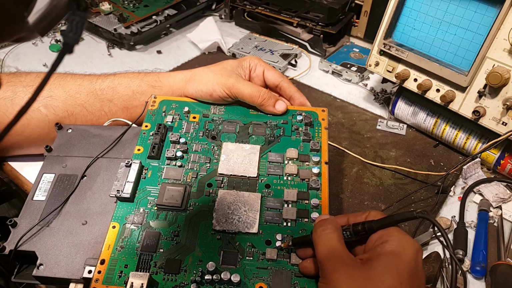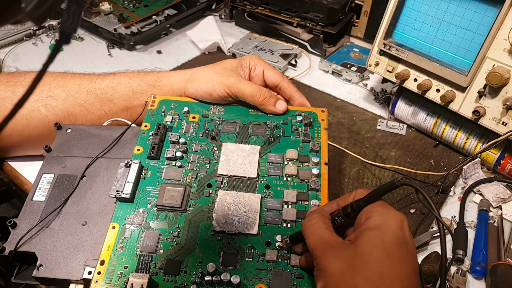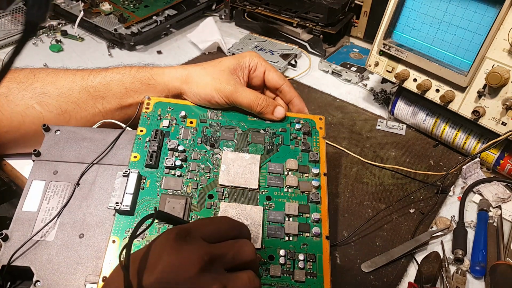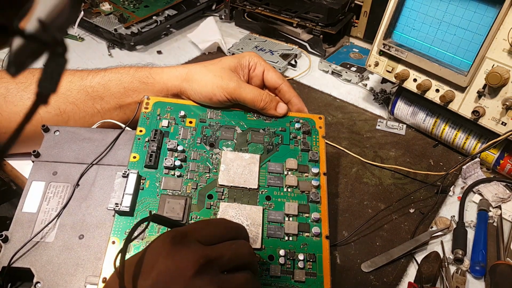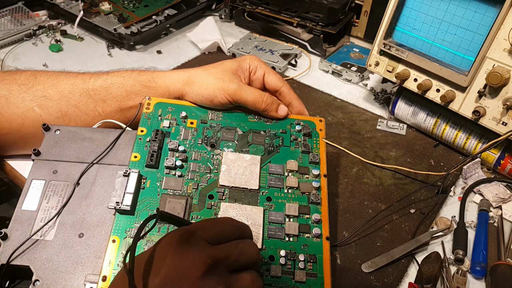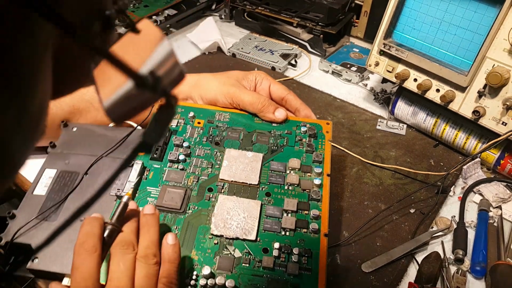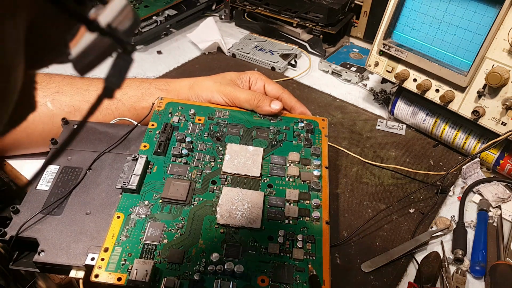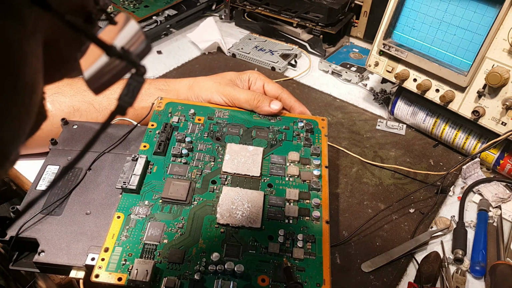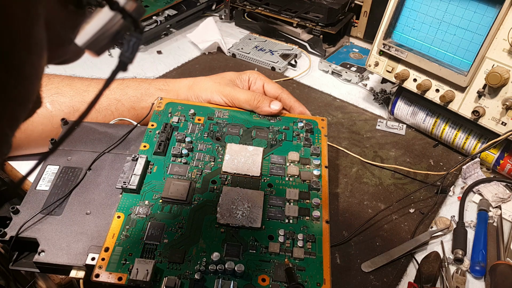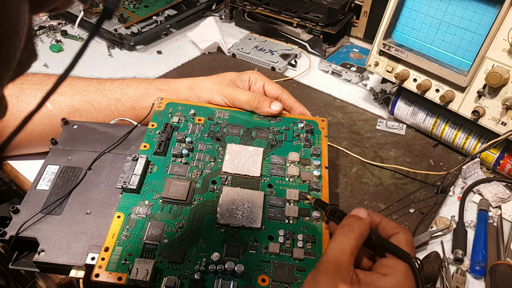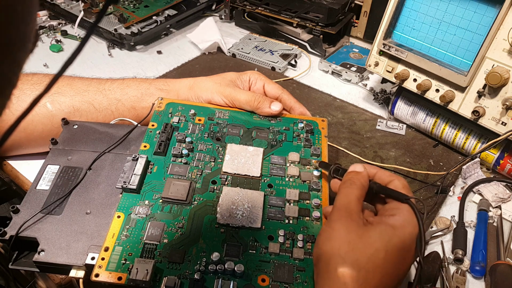Oscillation is in order, and the output must be in order, true, 1.8 volt, yes, fine. So it means all of these two and these two FETs are working fine, and these FETs are also working fine.